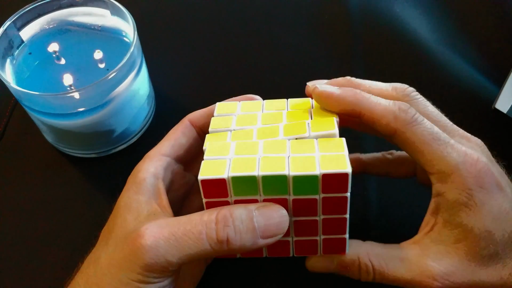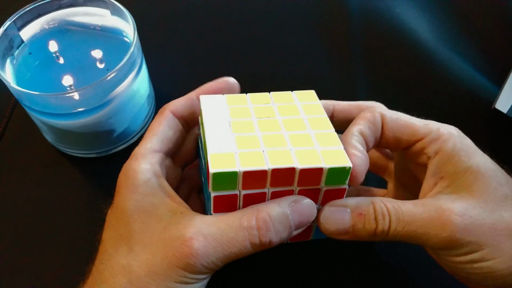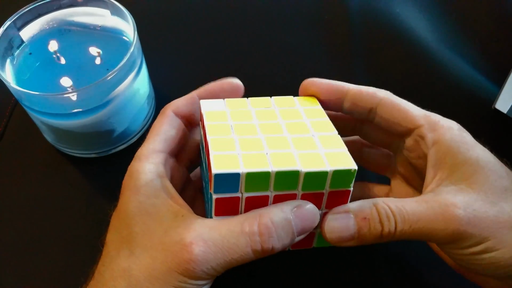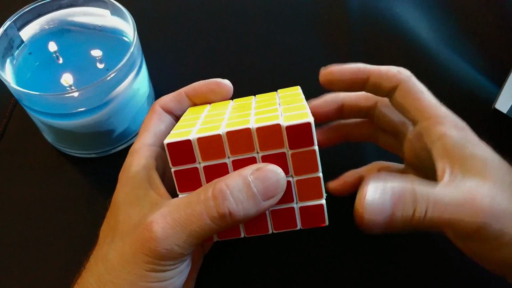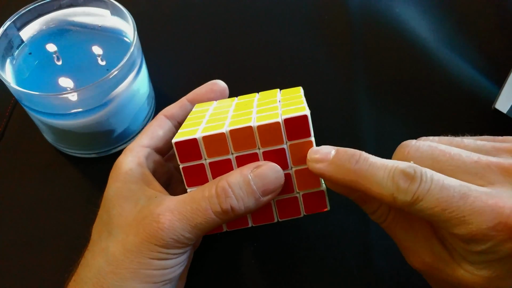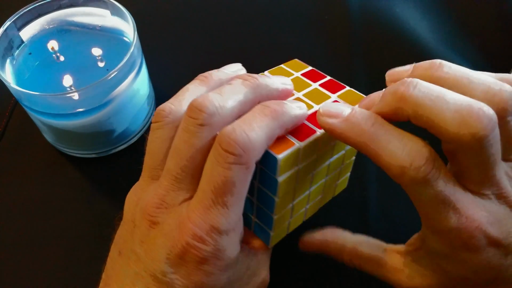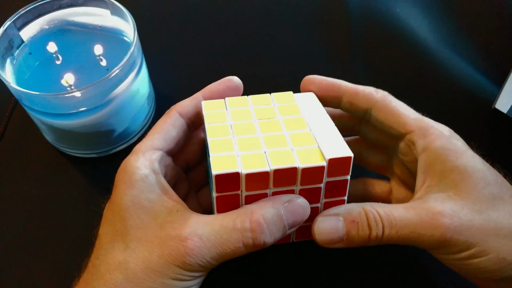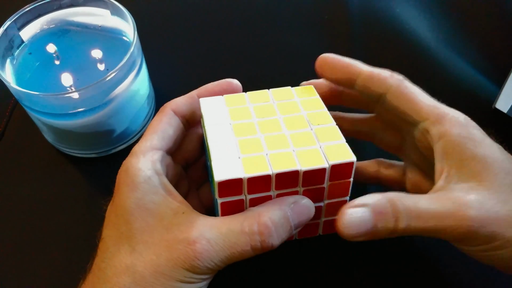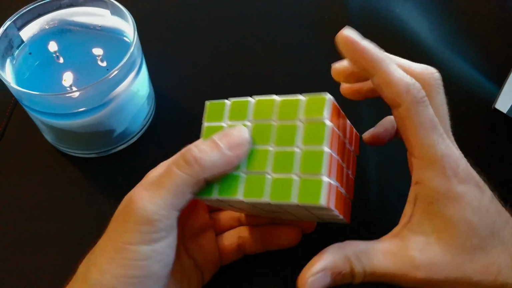Just your standard adjacent edge swap. We're going to go 2RU, 2RU, 2R12, 2R12, 2RU, 2RUY, 2R. All right, we're in parity here and here, but no big deal because we have these two to swap out. So we're going to do an opposite edge swap. 2R12, 2R12, 2R12. All right, now the cube is solved.